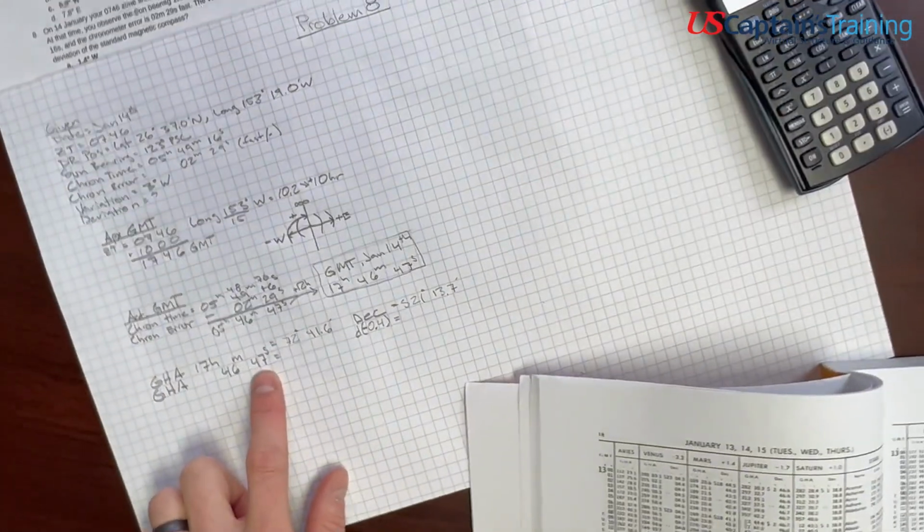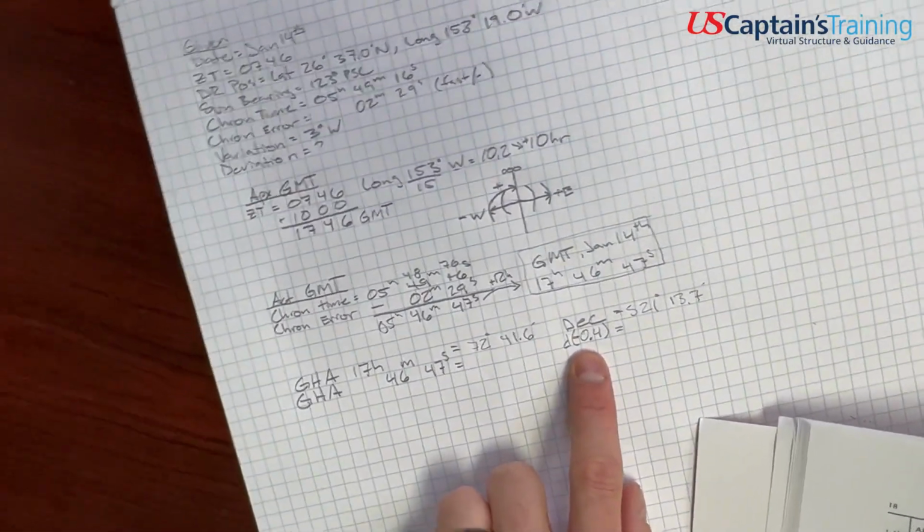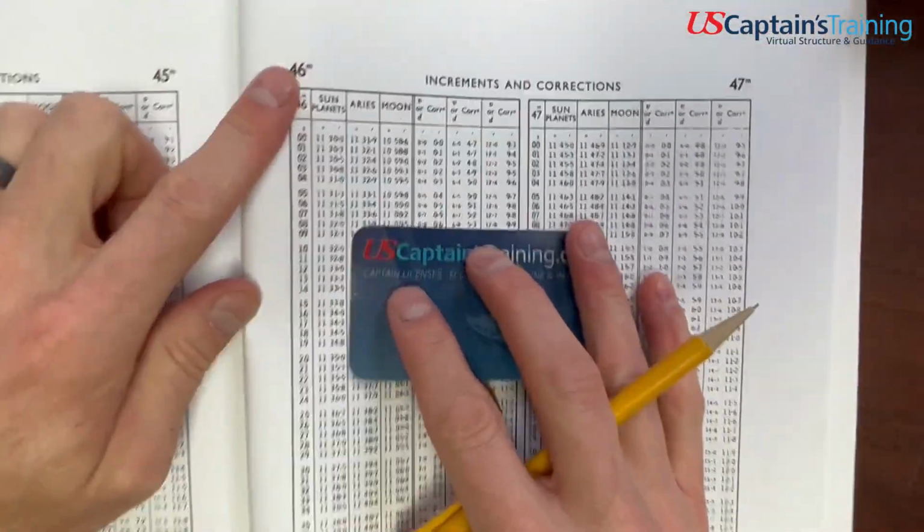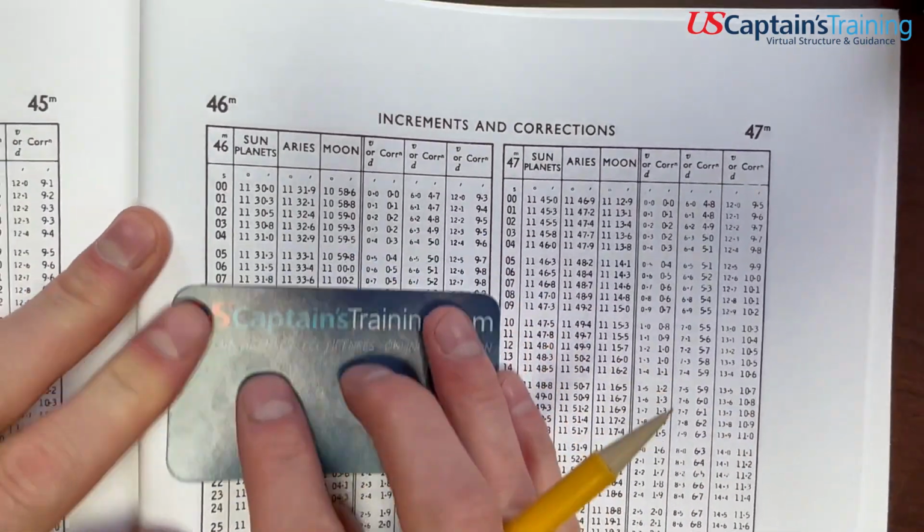So now these are the increments, 46 and 17, and then we also need to add a correction to this. So we go to our increments table, and we go to 46 minutes. All right, I passed it, 46 minutes. There we are, 46 minutes, 47 seconds.